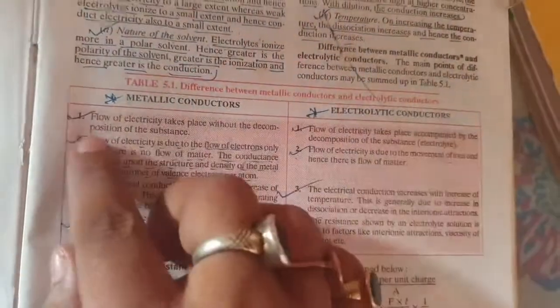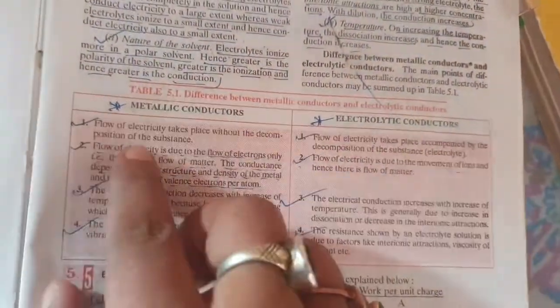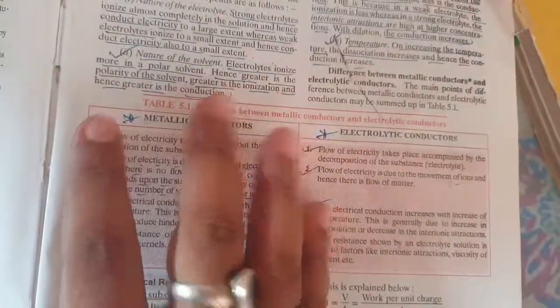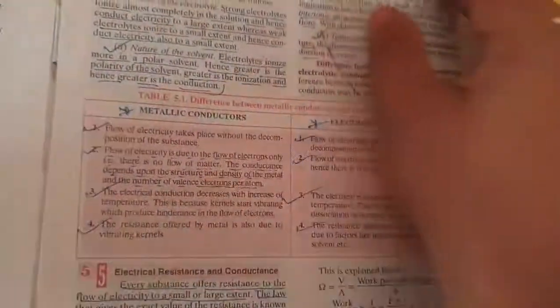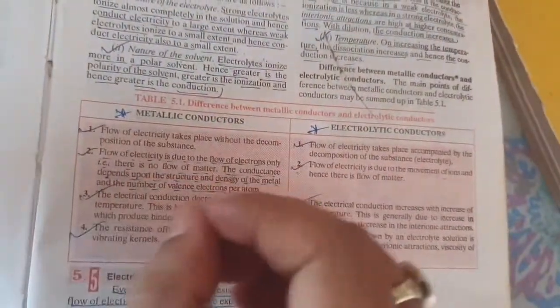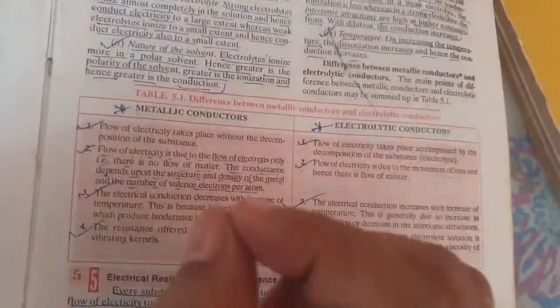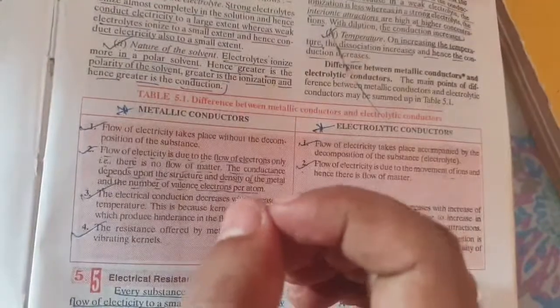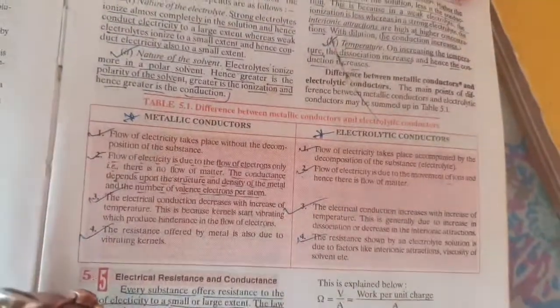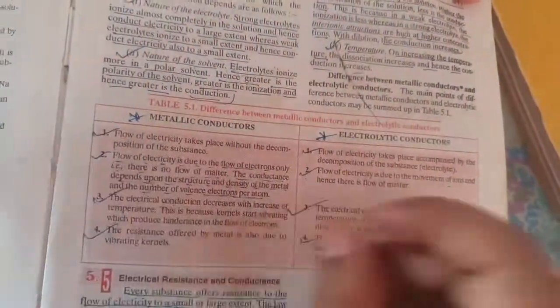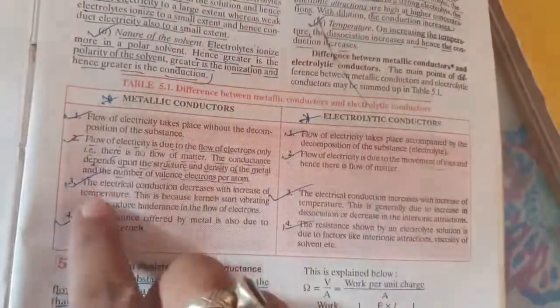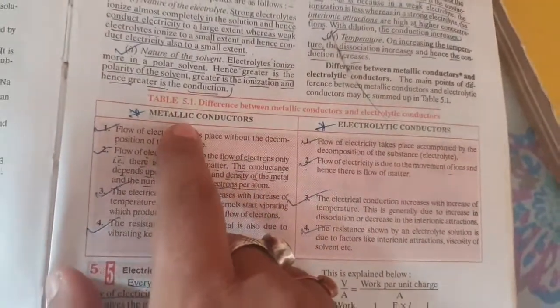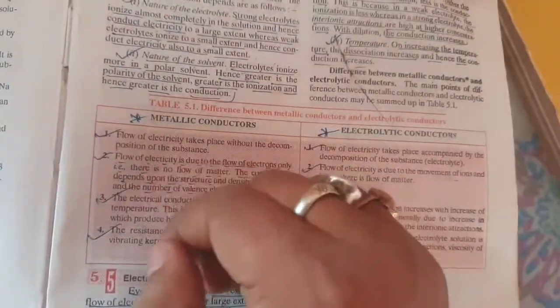See, metallic conductor, electrolytic conductor: flow of electricity takes place, due to... no decomposition of substance is there. Does the metal get decomposed? No. But here the electrolyte gets decomposed. It is because in metals there is no flow of matter, it is because of the flow of valence electrons, whereas here it is because of the real flow of matter, because the salts break down into ions and the ions flow. If you increase the temperature, resistivity increases, because the vibration of the metal kernels increases.